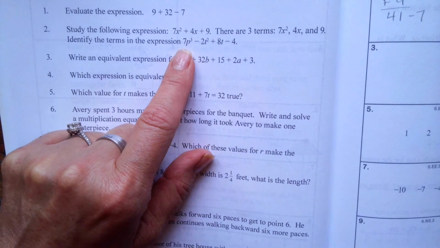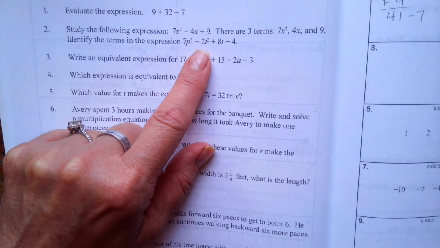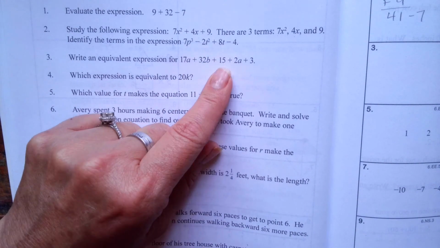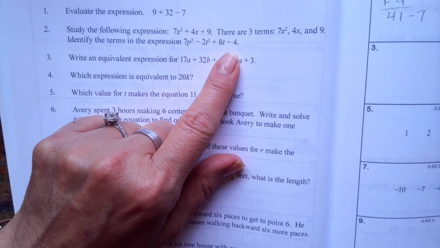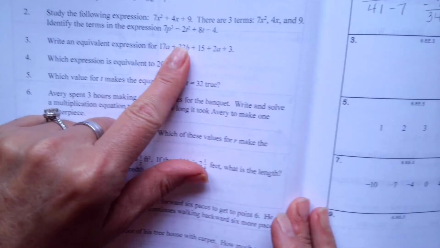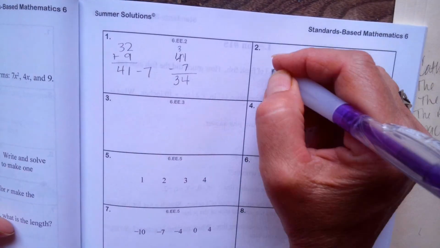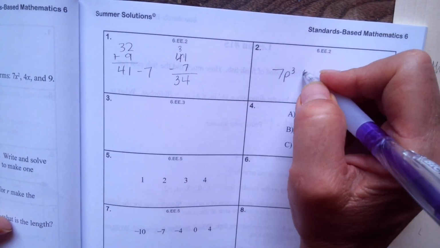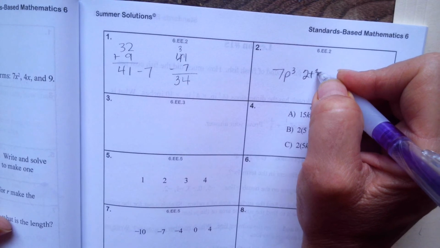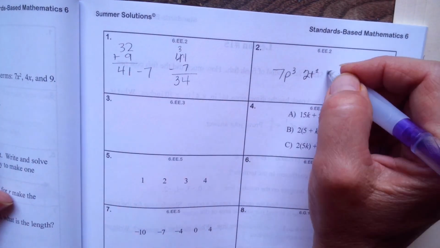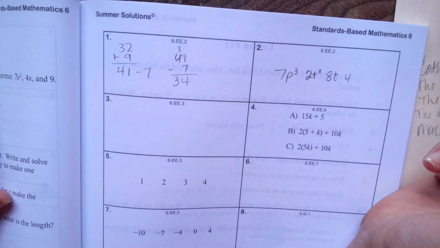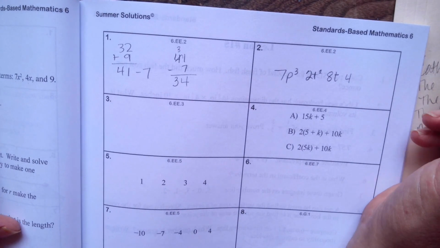We have 7p to the 3rd power, 2t to the 2nd power, 8t, and then 4. So you're going to write for number 2, 7p cubed, or to the 3rd power, 2t squared, or to the 2nd power, 8t, and then 4. Those are our 4 terms for number 2.